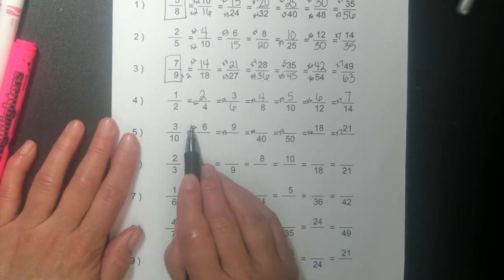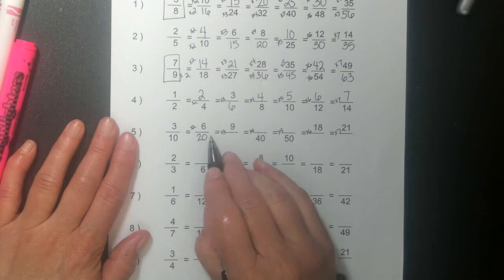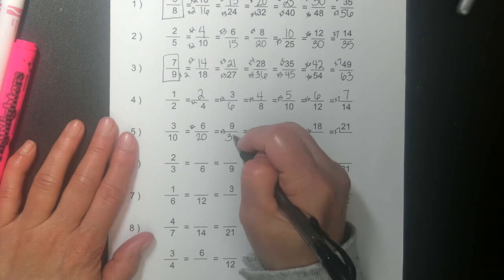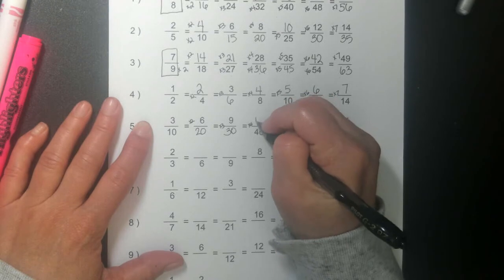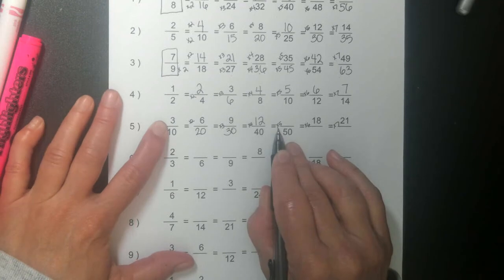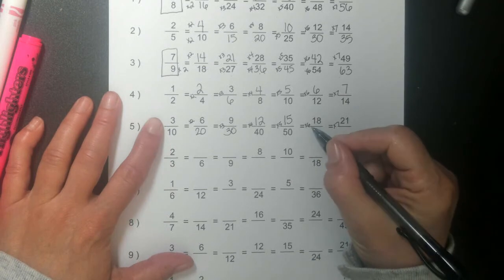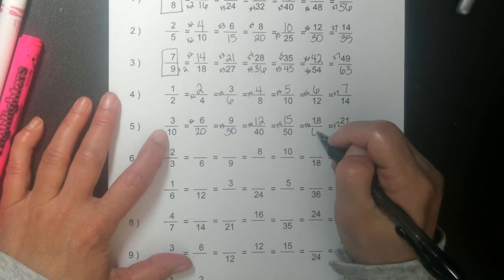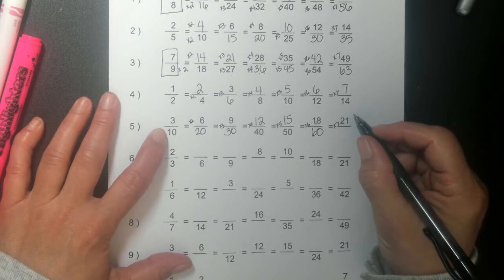All right, so 3 times 2 is 6. 10 times 2 is 20. 3 times 3 is 9, and 3 times 10 is 30. 3 times 4 is 12, and 10 times 4 is 40. 3 times 5 is 15, and 10 times 5 is 50. 3 times 6 is 18, and 10 times 6 is 60. And 3 times 7 is 21, and 7 times 10 is 70.